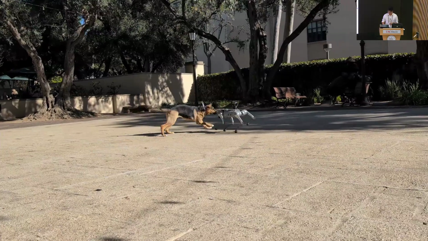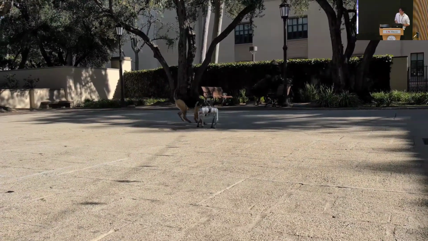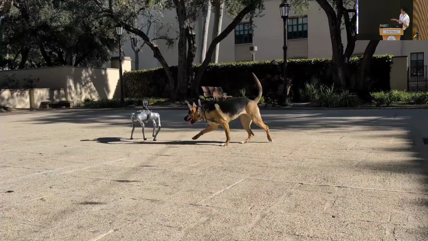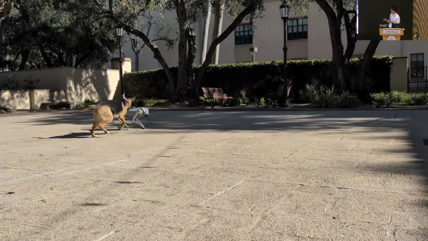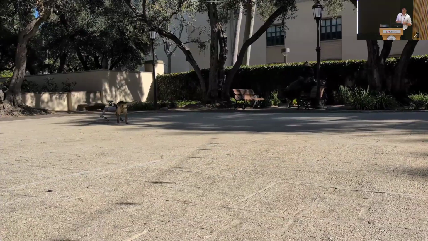So we've got our quadruped with a dog, a golden retriever, interacting, running this same collision avoidance with the Poisson safety filters. And it's a herding dog, so it's exhibiting herding behavior. It's awesome.